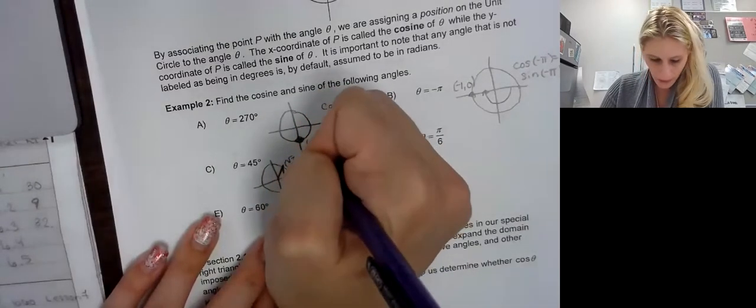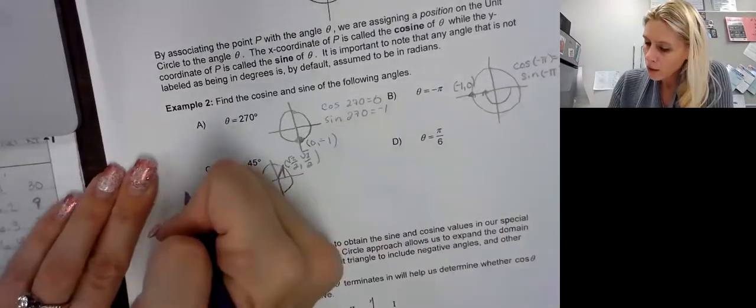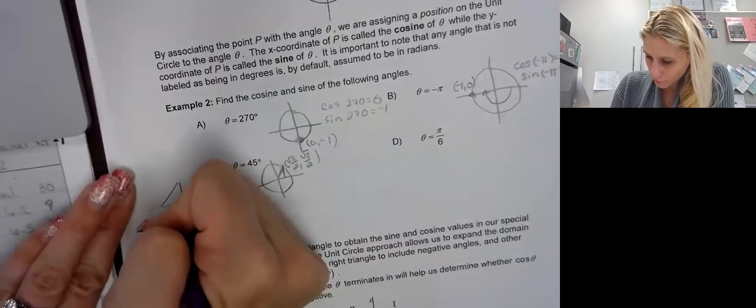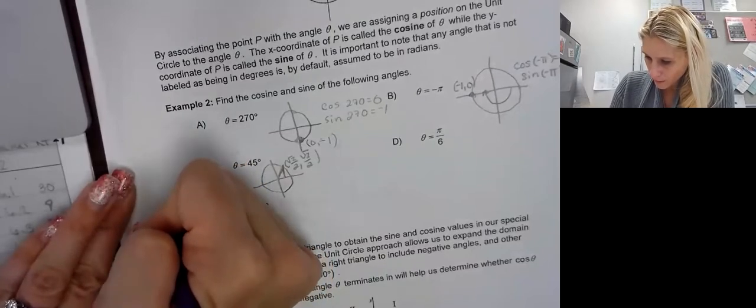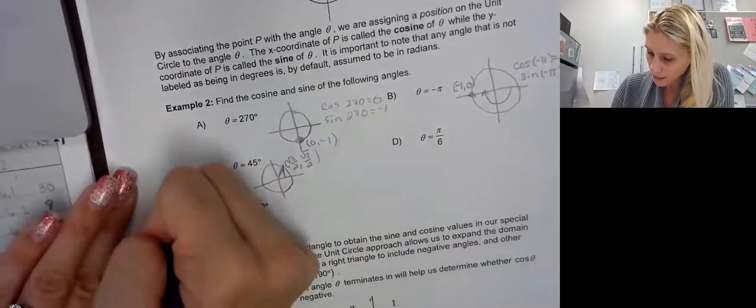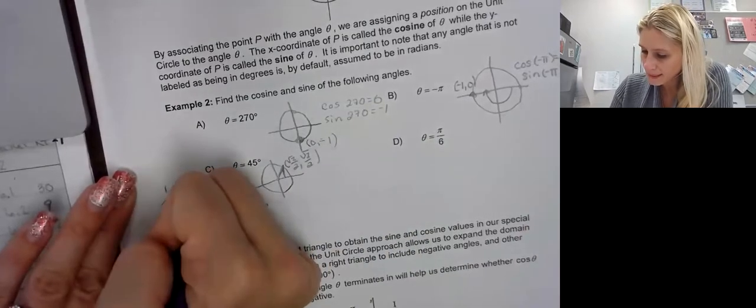That's what we got from the last time. If you want me to go over that again, I can, remembering that this is our 45, 45.